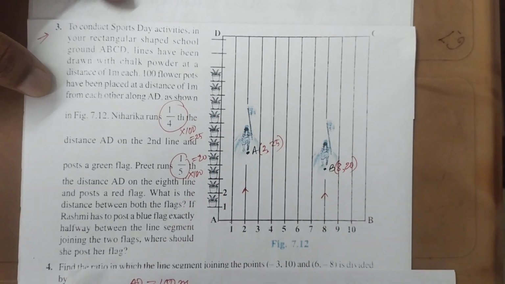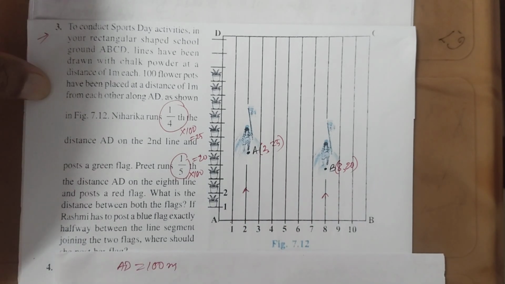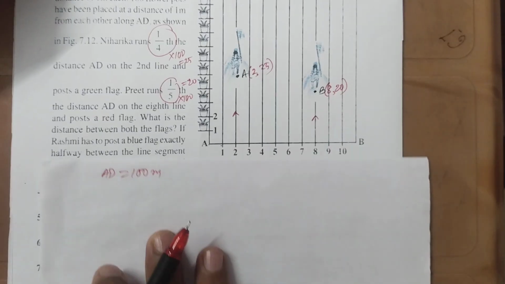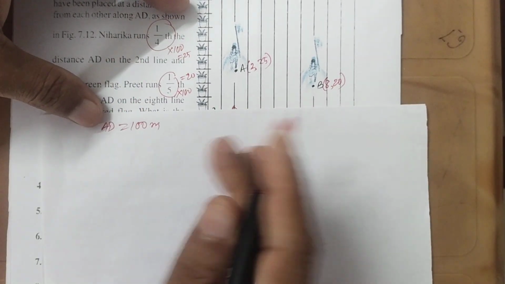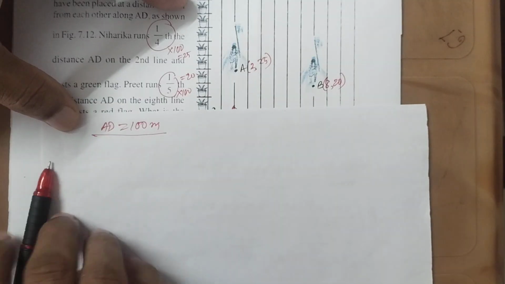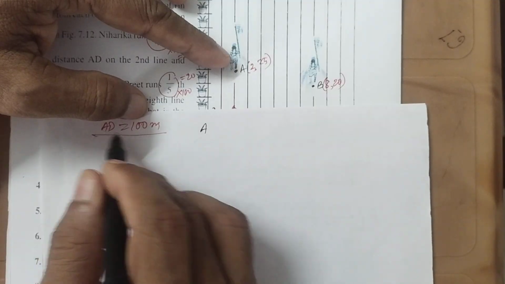So we got the positions of both persons, one at A and another at B. Now you are asked to find the distance between the 2 persons. So for the distance between the 2 persons, we got the positions.